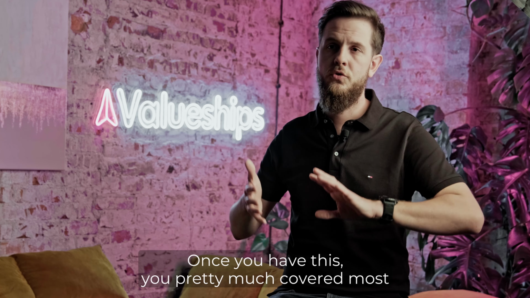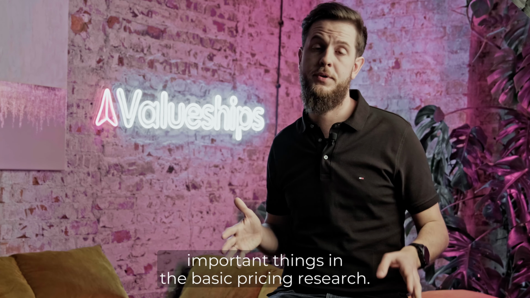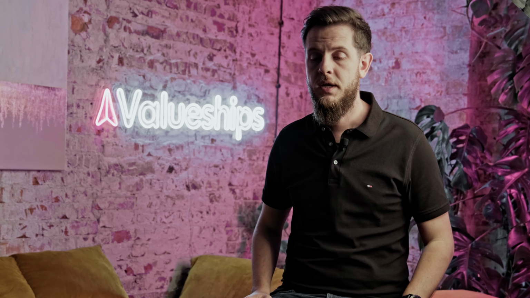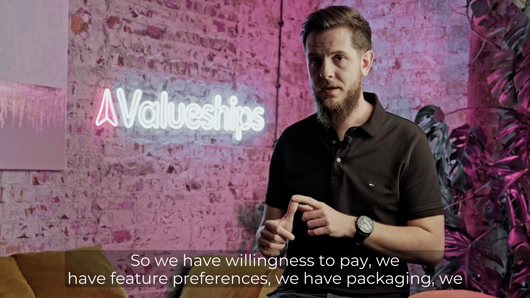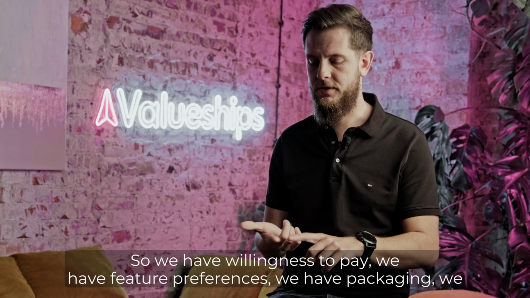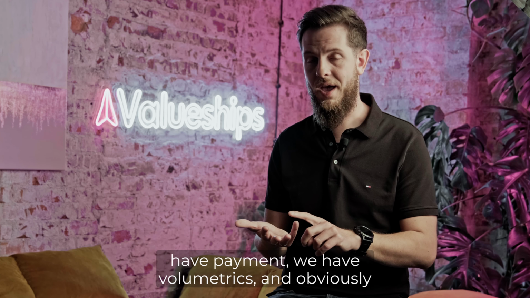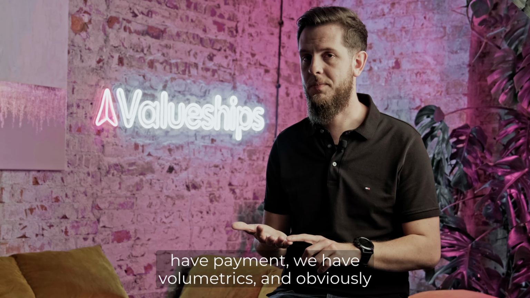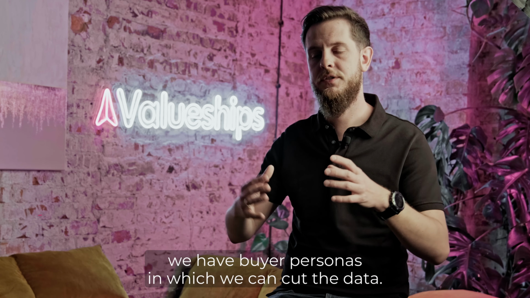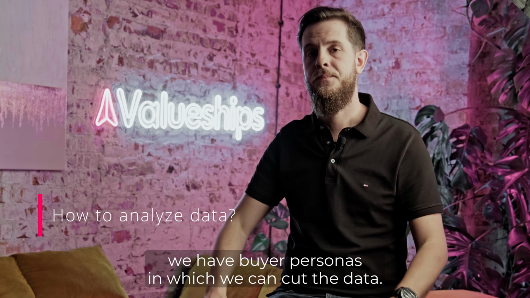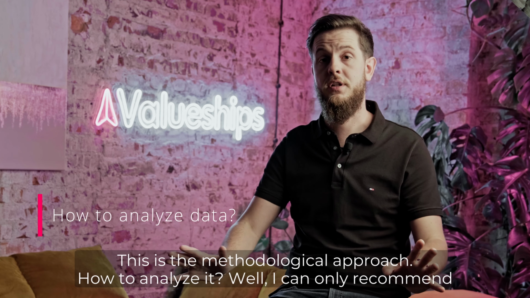Once you have this, you pretty much covered the most important things in the basic pricing research. So we have willingness to pay, we have feature preferences, we have packaging, we have payment, we have value metrics, and obviously we have buyer personas in which we can cut the data. This is the methodological approach.